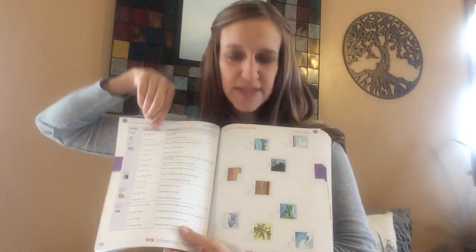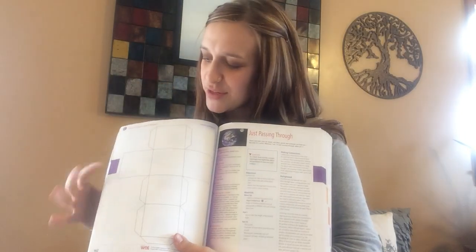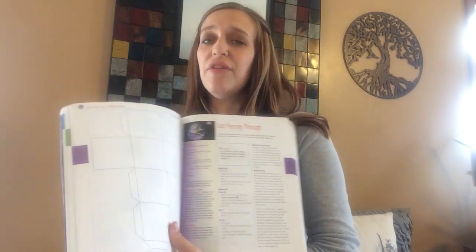And then any worksheets or resource pages you'll find at the very back, just like this has. It's showing you how to make some of the cubes for the activities, and it's got all the resource pages for that. So that is Incredible Journey out of Project Wet. And again, all the activities have a very similar layout no matter which book they come from. So that gives you a good basic overview.